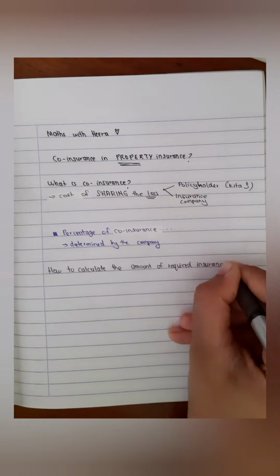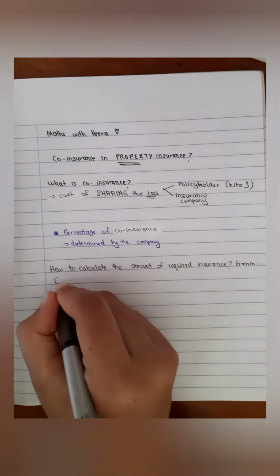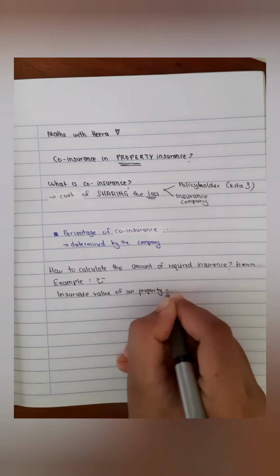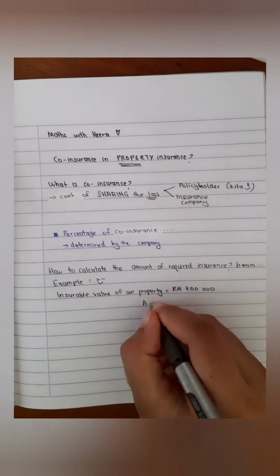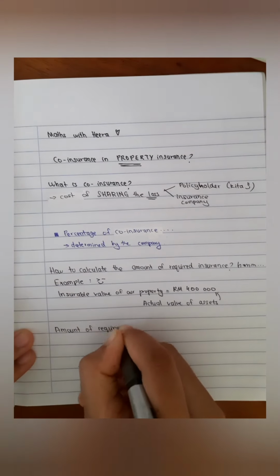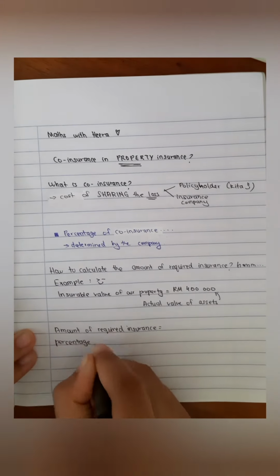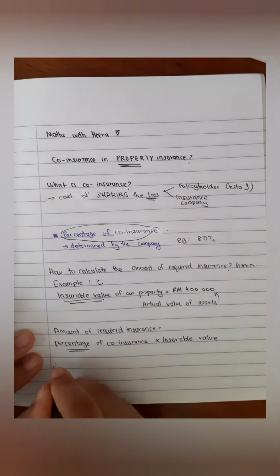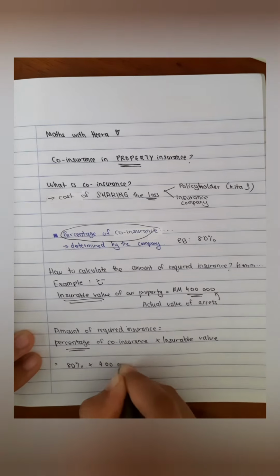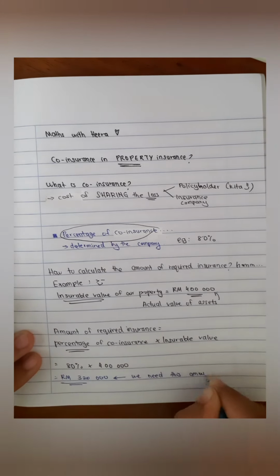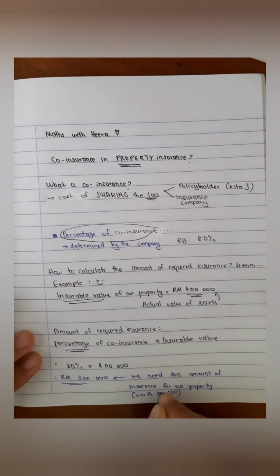Next, how do we calculate the amount of required insurance? Alright, so let's say the insurable value of our property is 400,000 ringgit, which is also the actual value of our asset. So, the amount of required insurance is the percentage of coinsurance multiplied by the insurable value. Here, 80% is multiplied with 400,000, we'll get 320,000 ringgit. So we need this amount of insurance for our property of worth 400,000 ringgit.